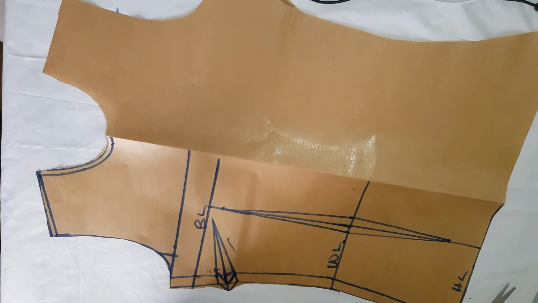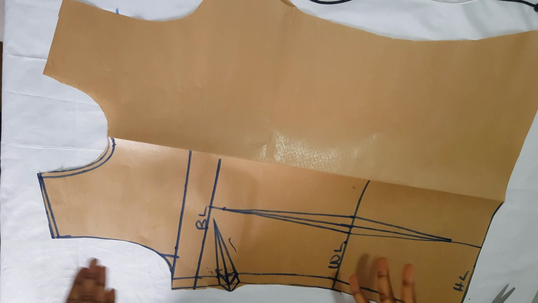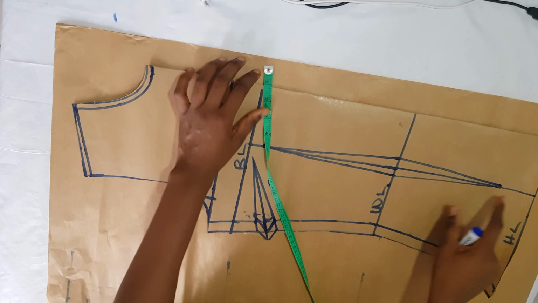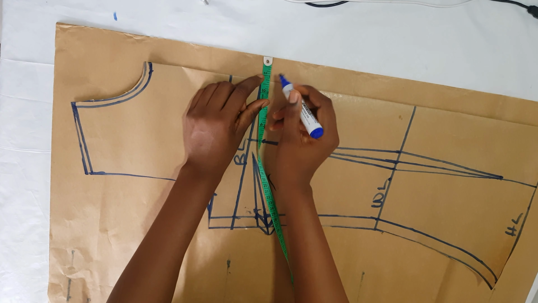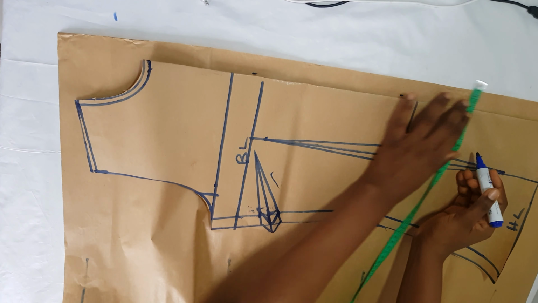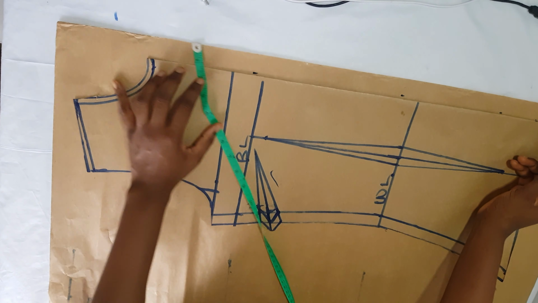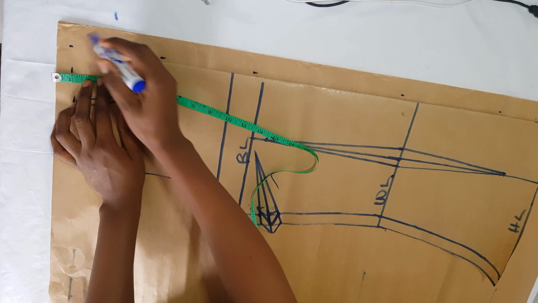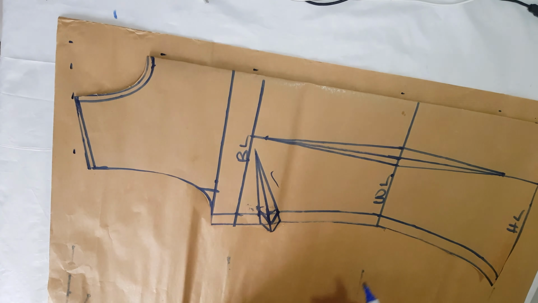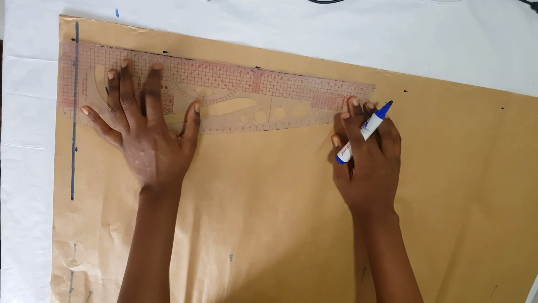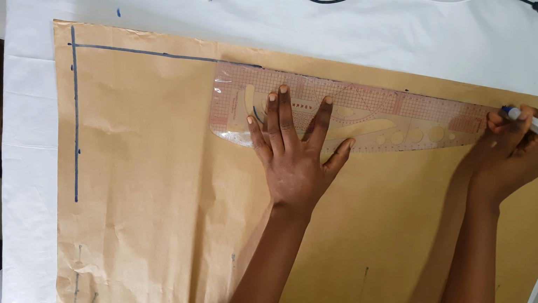Okay, so right now let's go ahead and draft our back bodice. So to draft my back bodice, I'm going to place my front bodice on a fresh pattern paper and mark out 1 inch for my zip allowance, just like this. You can use more than 1 inch if you choose to, but for this tutorial I'm going to use 1 inch. Then I'm going to mark out 1 inch at the top of my pattern paper, same thing I did for my front bodice. Now use my ruler to join the mark points together, just like this.